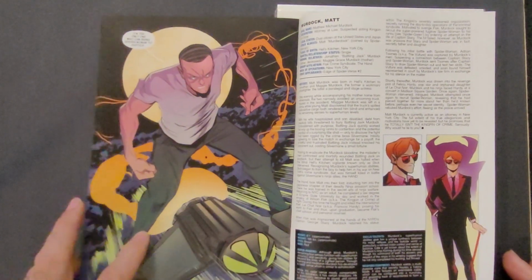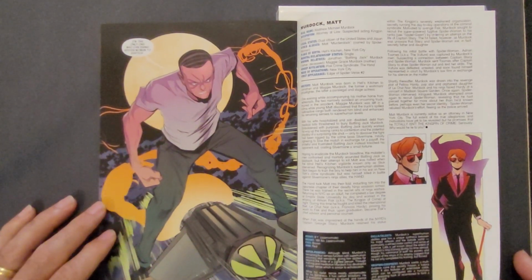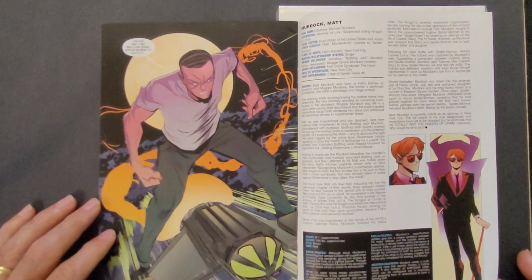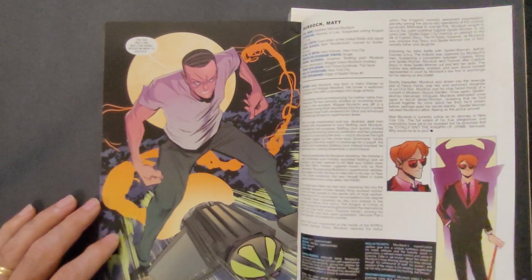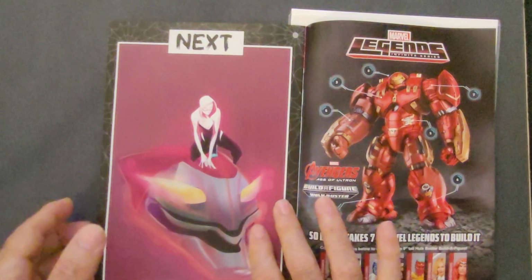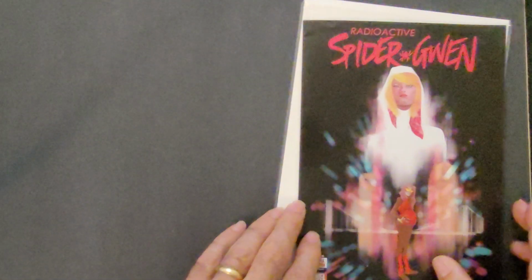And guess who this is? With the good Ditko, Romita style haircut. That's Harry Osborn as, guess who? The Green Goblin. All right. So that's that.